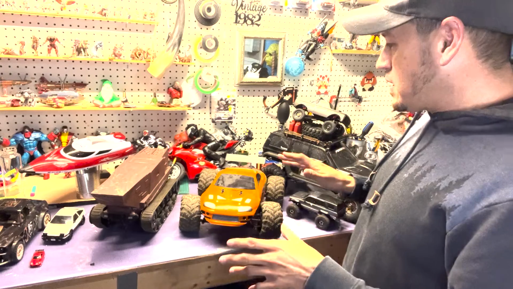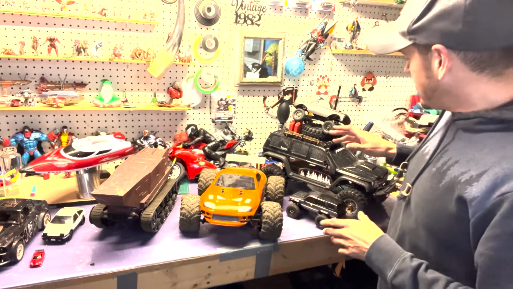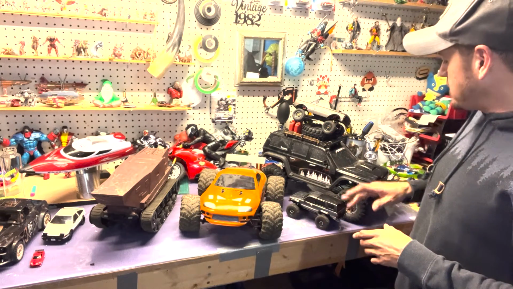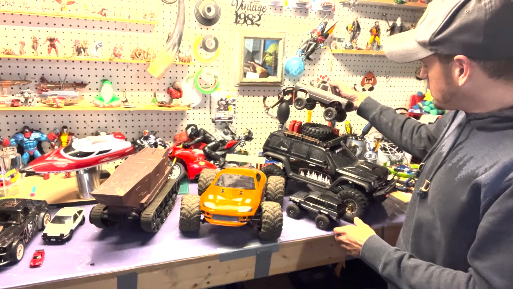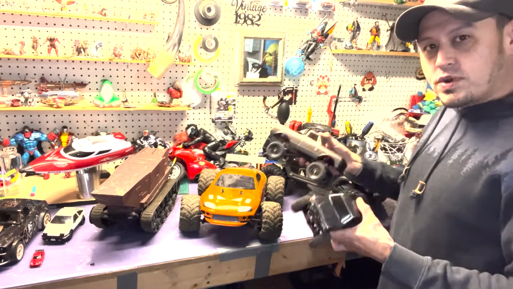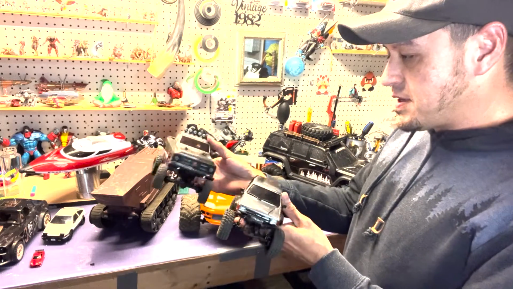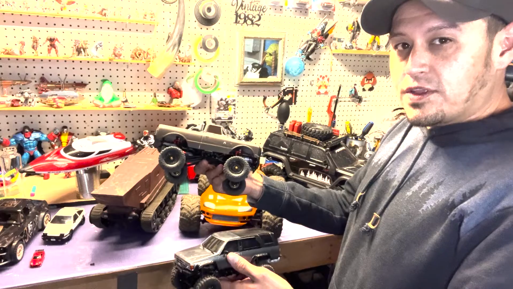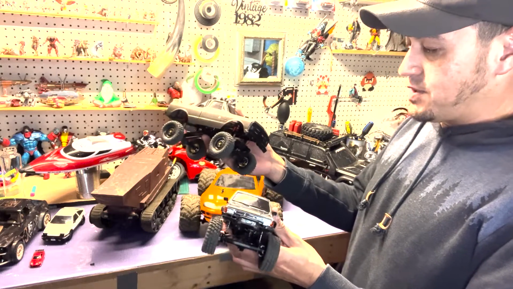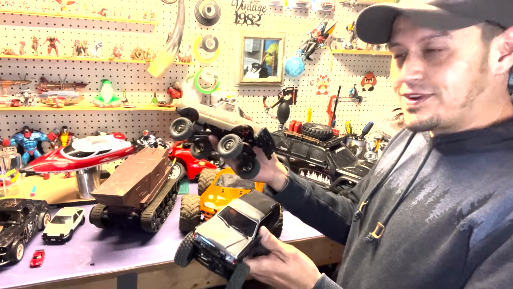So now we've got scale covered. We'll talk about the different classes. Some of the different classes, just like I talked about there, we have rock crawlers here. These are all different rock crawlers. Very popular in the 1/24 scale are these little trucks. You'll find these at hobby stores and around anywhere from $100 to $300, and they're really popular and they're really fun. Great for little kids and great for adults.